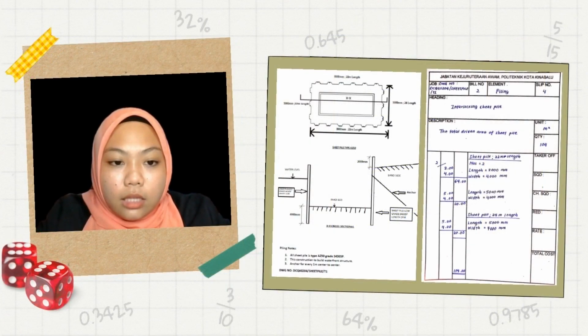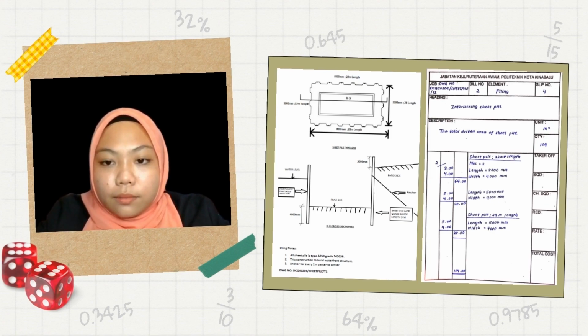The calculation is the same as the calculation of total area of sheet pile, but the value of width is different. So you have to times the length and width and total up all the areas to get the full driven area of sheet pile.